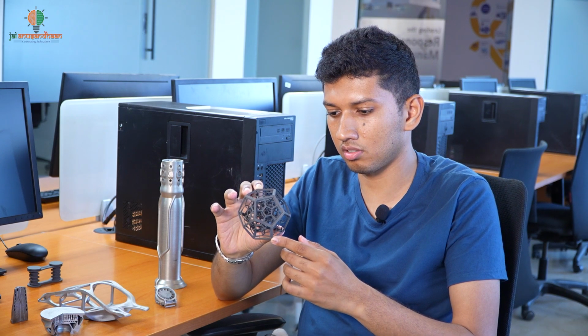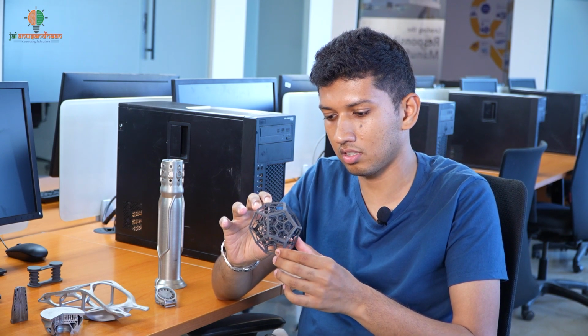So why do we need additive manufacturing? Because additive manufacturing solves a lot of problems when it comes to complexity. Complex parts can be easily manufactured with 3D printing. Now, if I had to make this in CNC, I can only imagine. But with 3D printing, this becomes much easier and much more economical to manufacture.